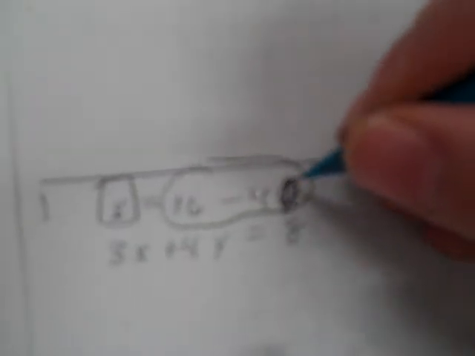Let's go put this in. Well, if you want to do it in your head, you take 4 times 5 is 20, and 16 minus 20 is negative 4. If you want your calculator, you can take 16 minus 4 times 5. It's going to be negative 4. Okay, and the system's now been solved for.